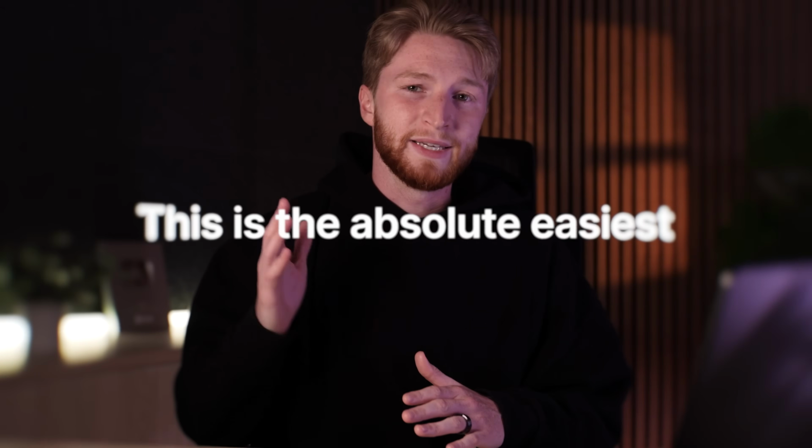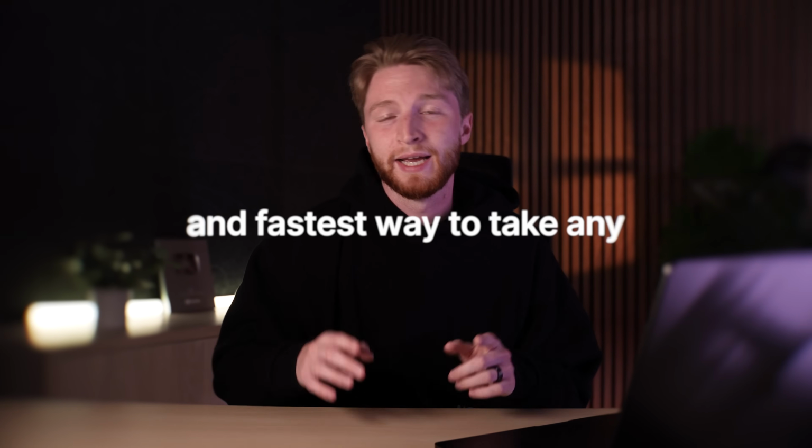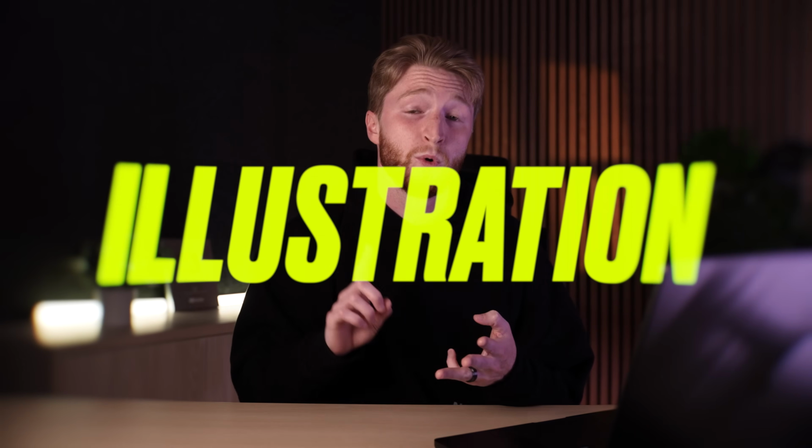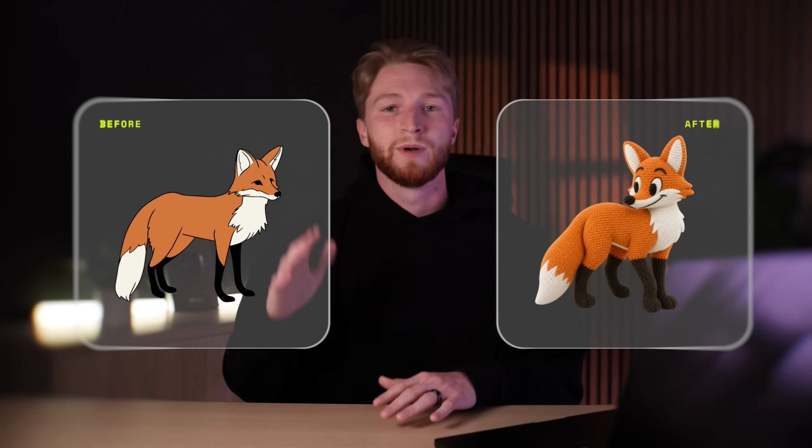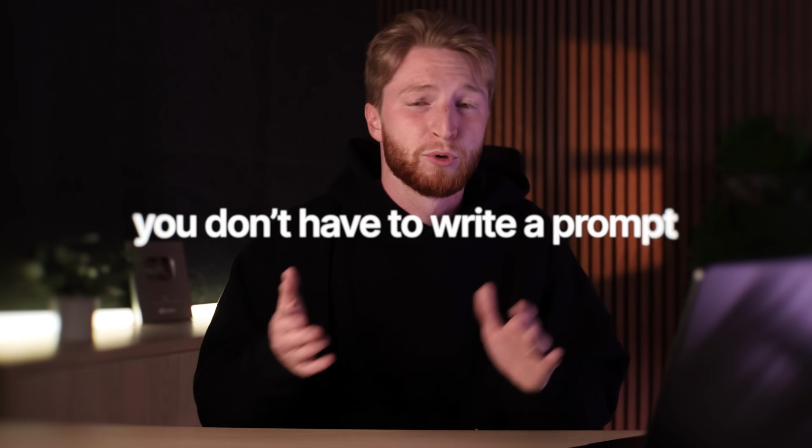This is the absolute easiest and fastest way to take any element, illustration, or design and transform it into a completely different style. And the coolest part is you don't even have to write a prompt or choose the correct AI model to get amazing results.